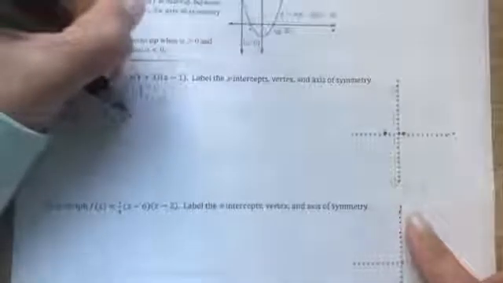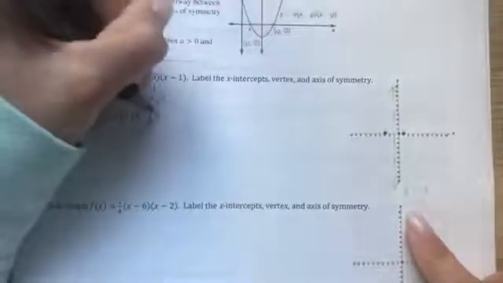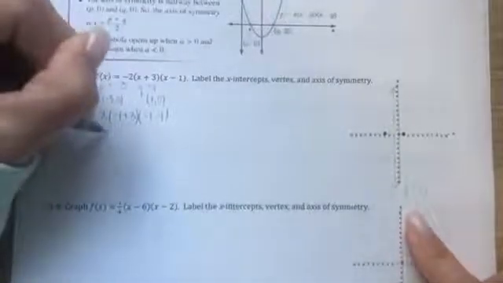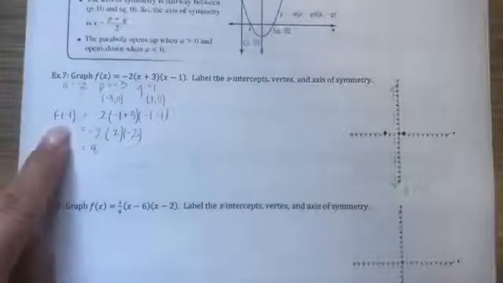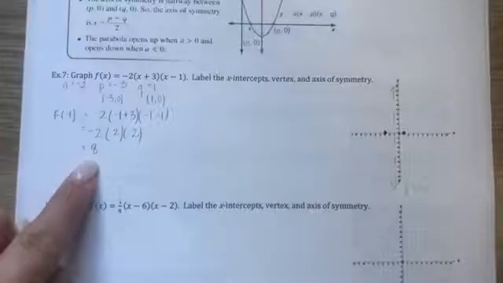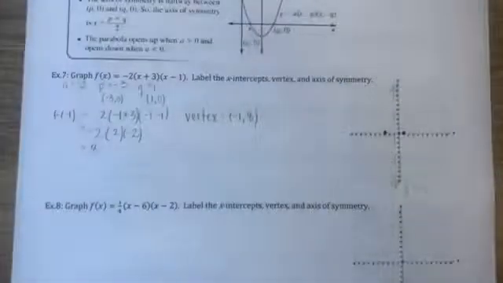So it'd be negative 2 times negative 1 plus 3 times negative 1 minus 1. So I'll just leave this negative 2 out in front for now. Negative 1 plus 3 is 2, negative 1 minus 1 is negative 2, and then negative 2 times 2 is negative 4, times another negative 2 becomes positive 8. So when my input was negative 1, my output was 8, so that means my vertex is negative 1, 8.